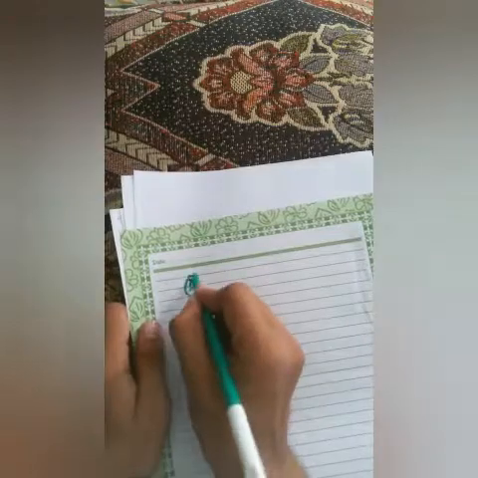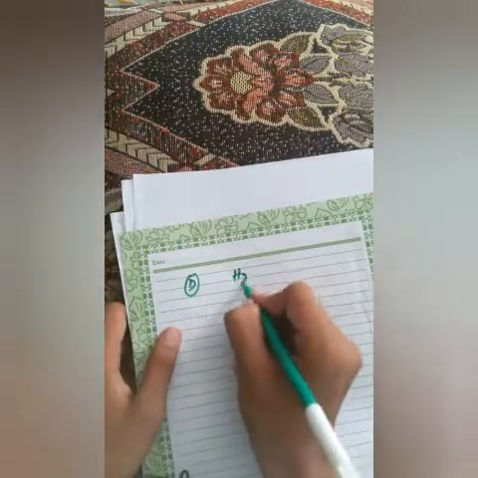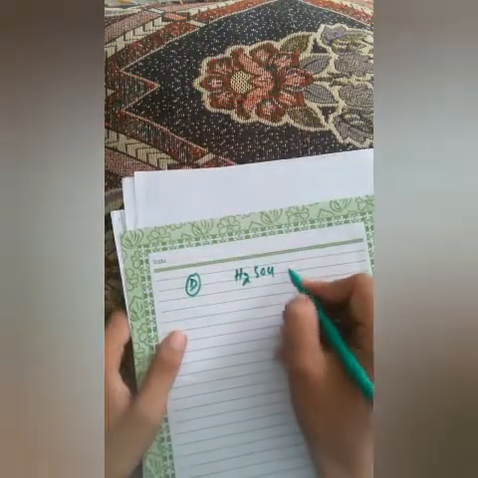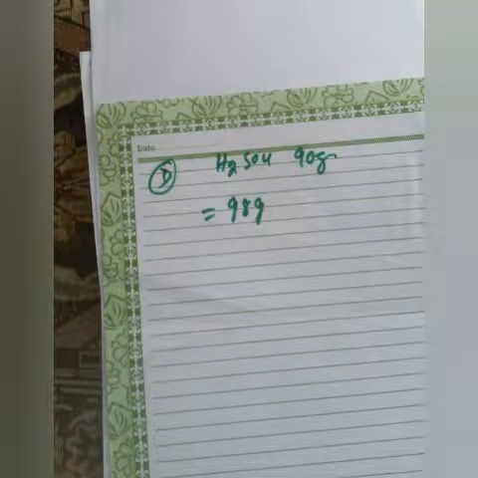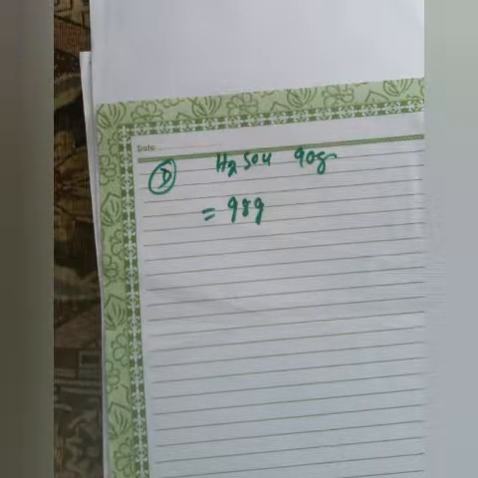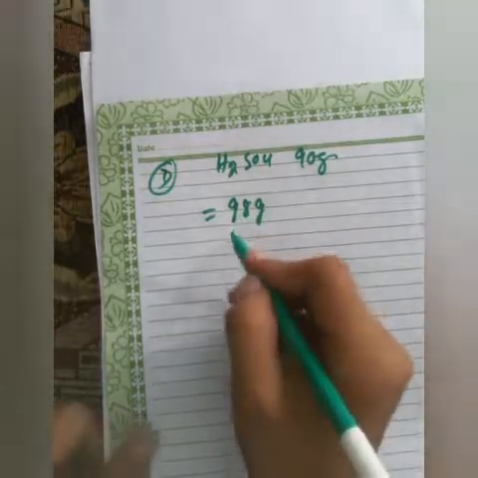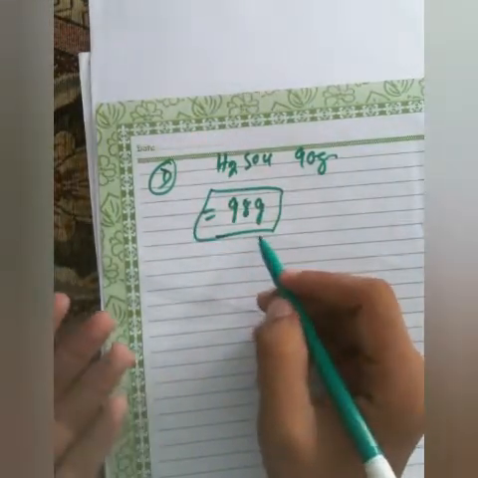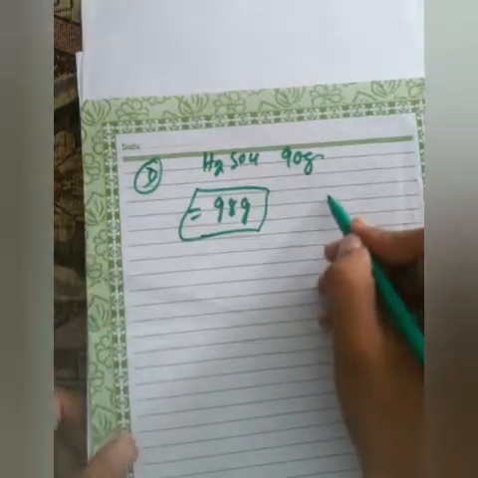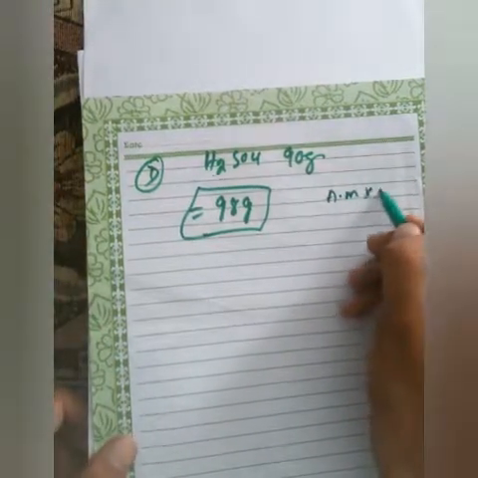In option D, we have H2SO4, and its given mass is 90 grams. But we have to calculate its molecular mass, which is 98 grams. How is it 98 grams? We have to multiply the atomic mass with the number of atoms.